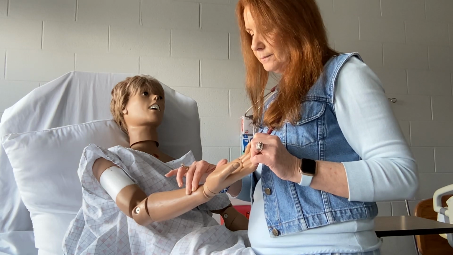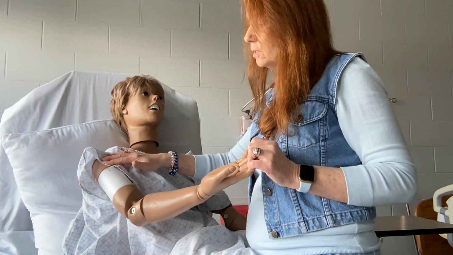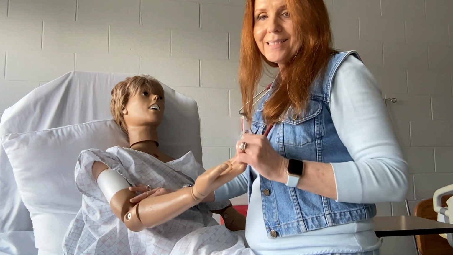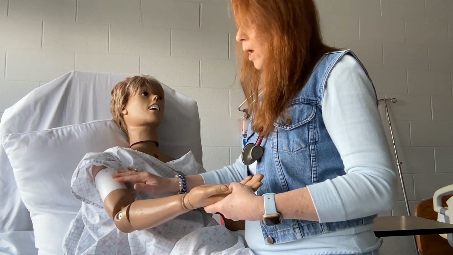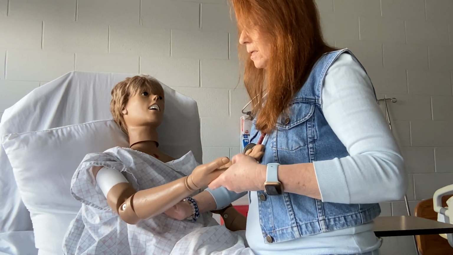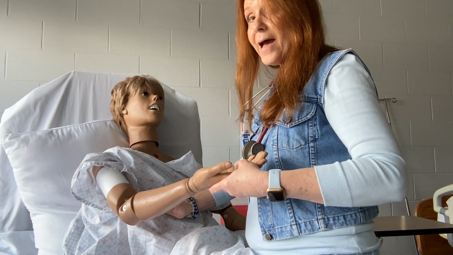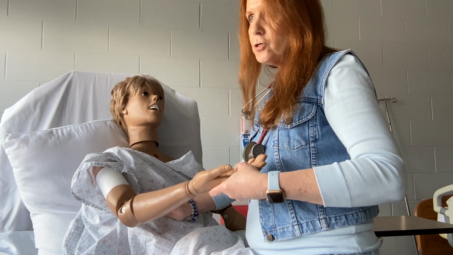I'm going to locate her brachial pulse, which is going to be in that indention of the elbow, right below her biceps. I would palpate that. You might have to press a little firmer for your brachial.